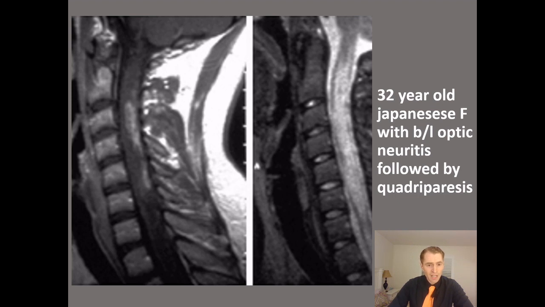This is a 32-year-old Japanese woman with optic neuritis of both eyes and weakness of the extremities. MRI scan showed a lengthy enhancing lesion in the cervical spine, looking at the left image. Now, this is not typical of multiple sclerosis. In multiple sclerosis, the lesions in the spine tend to be short and posterior. This is a long and central lesion, what is known as longitudinally extensive transverse myelitis.